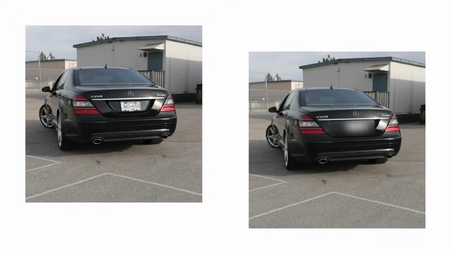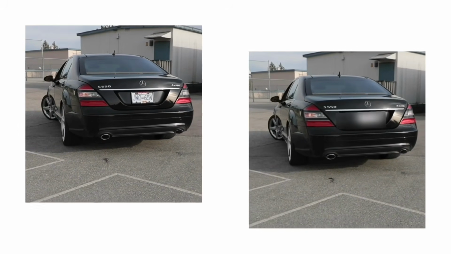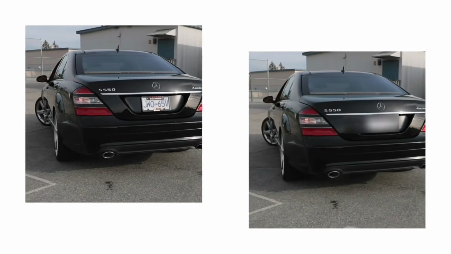If you need to blur someone's face, or license plates, or anything else in the CapCut app, then follow this simple step-by-step tutorial.